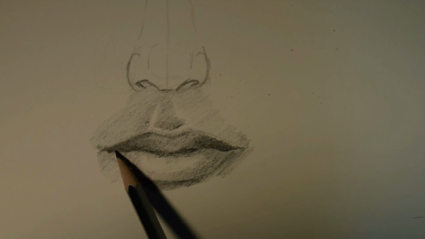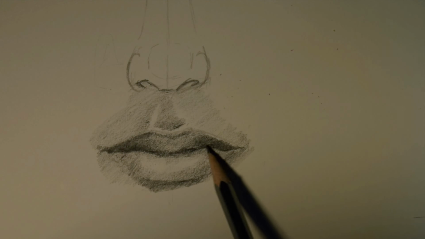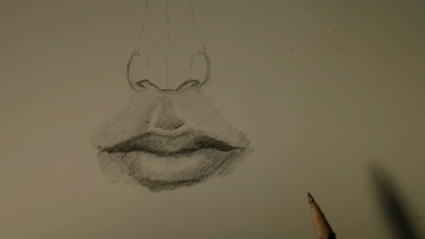So we're getting close here. Almost to the point where we can work on the nose. I think I'm going in with a little darker pencil there just to darken up some of the darks.